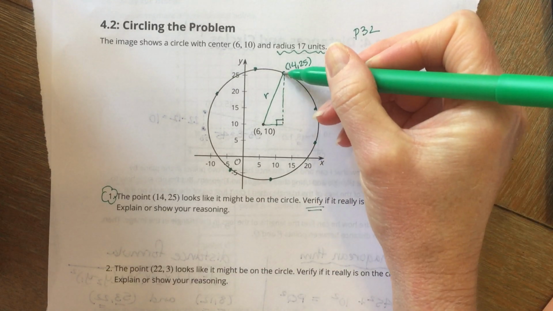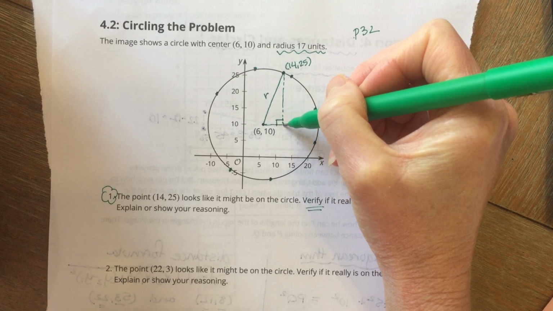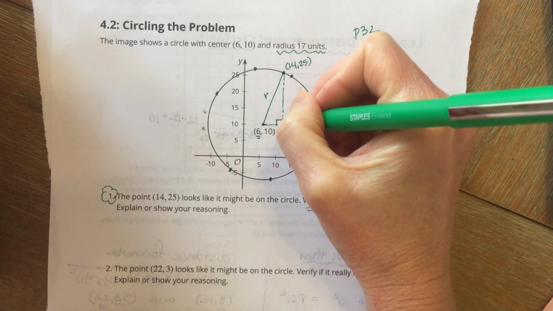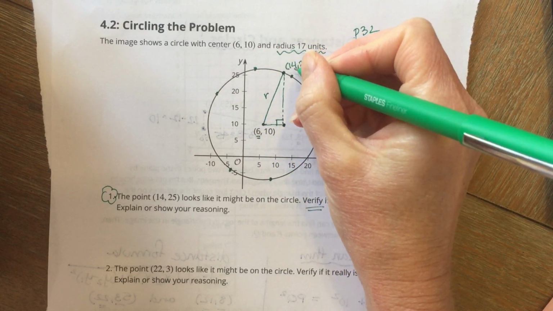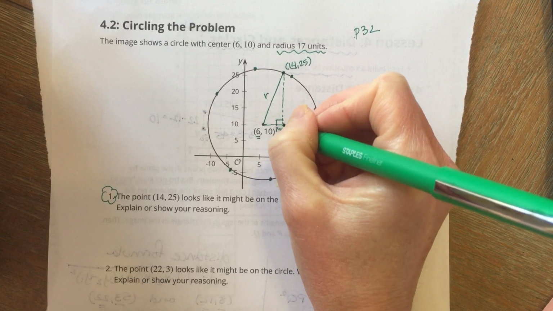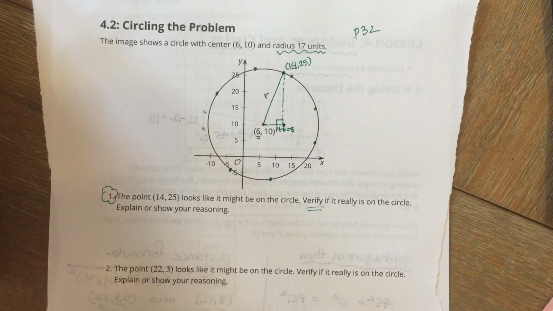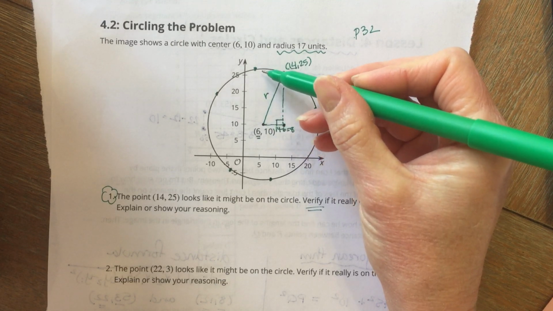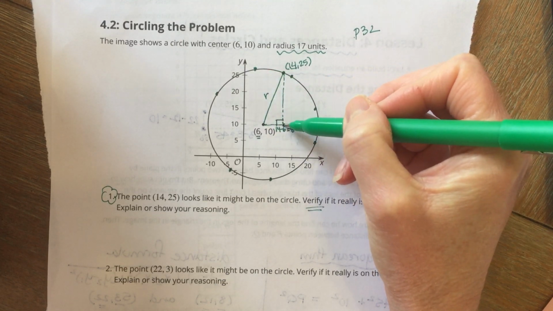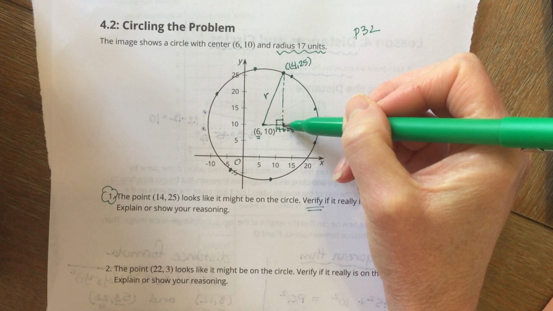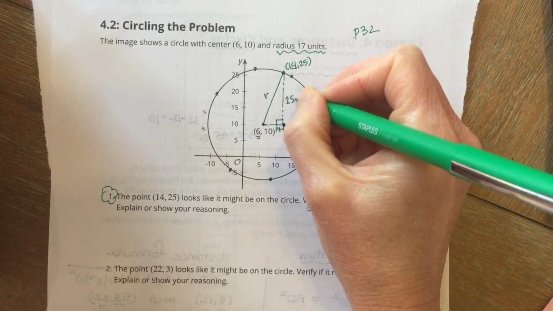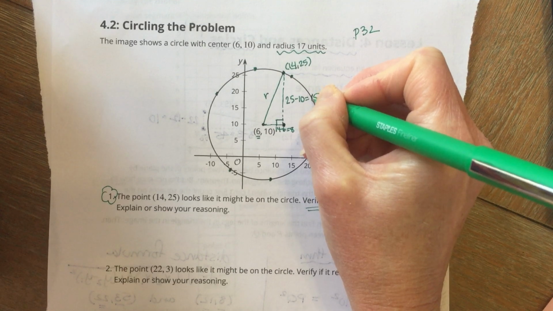And that means that I need to find a value for my vertical side and a value for my horizontal side. So I notice that my x-coordinate is 6, and I go over here to an x-coordinate of 14. So that means I went over 14 minus 6, or 8 units in the horizontal direction. Okay, so I was at 10 here, and I'm going to travel up to 25. So I'm at 10 on the y-axis, and I travel up to 25. So this distance is 25 minus 10, or 15.